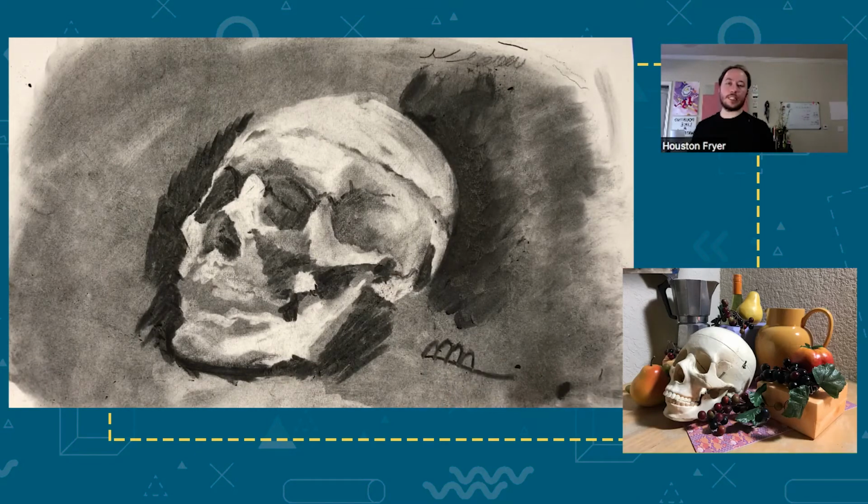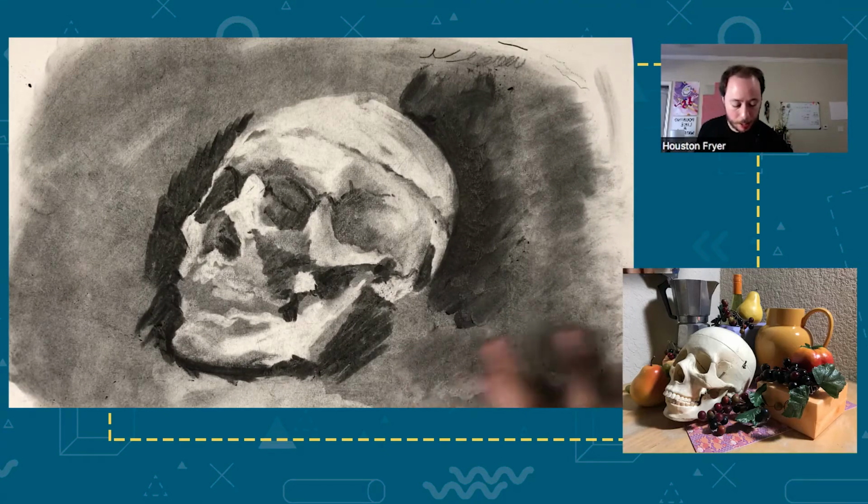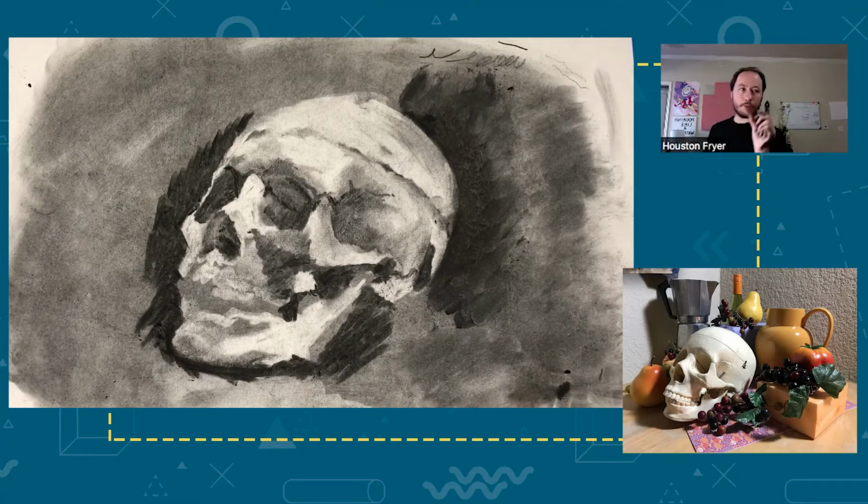That is not what teeth look like. Because if we look, there are no dark lines between every tooth. What we have are very soft transitions in value. So instead of thinking of a tooth as having an outline and drawing that outline, think of it as an individual value and draw that value.